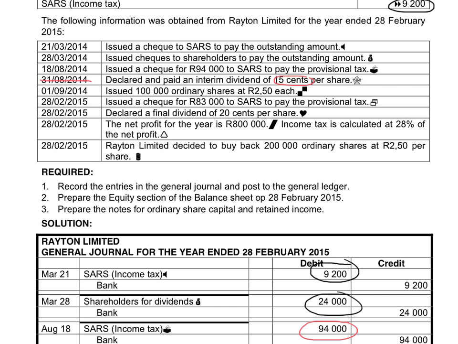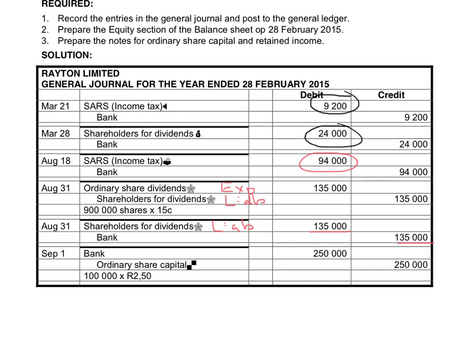Okay, on the 1st of September, we issue 100,000 shares at R2.50. So money is received in the bank, and we show that 100,000 shares that was sold at R2.50.